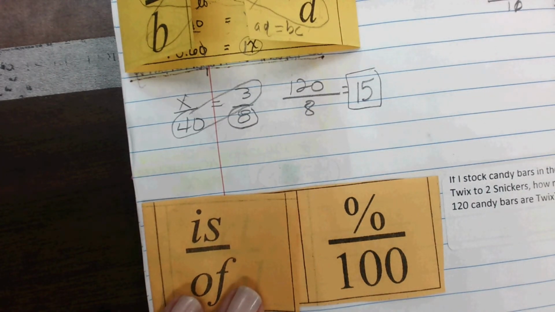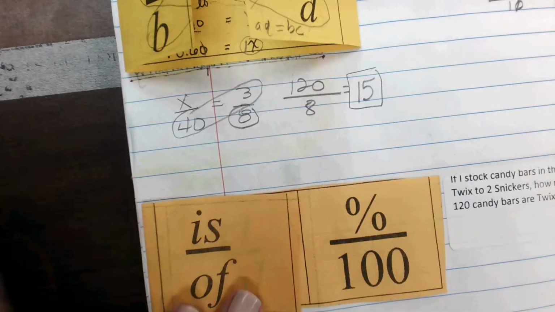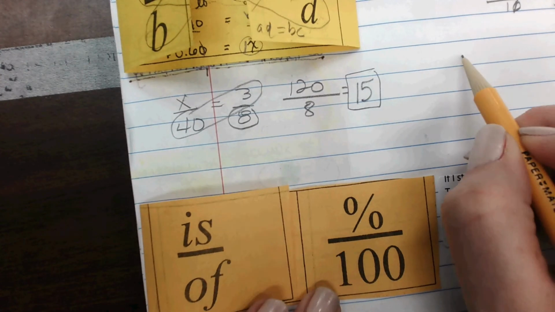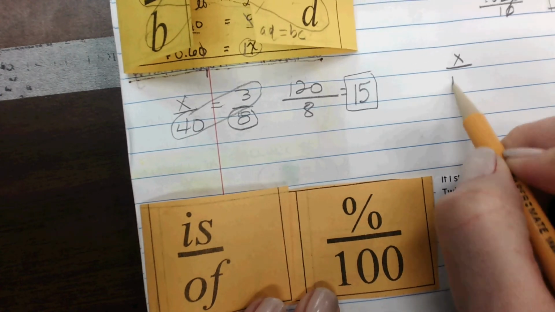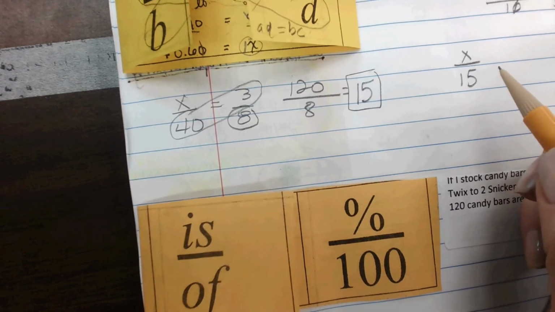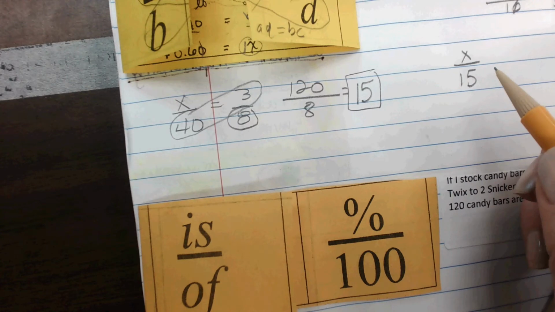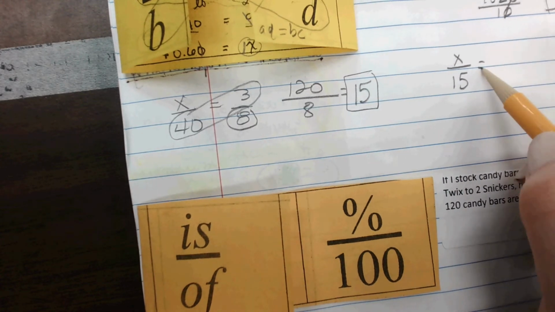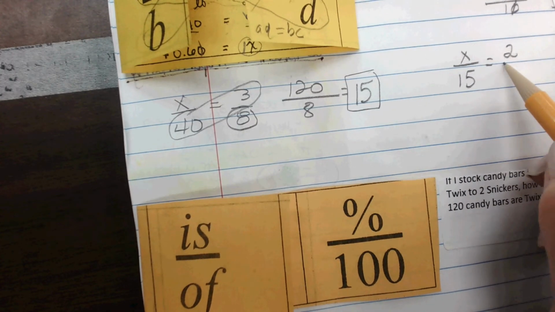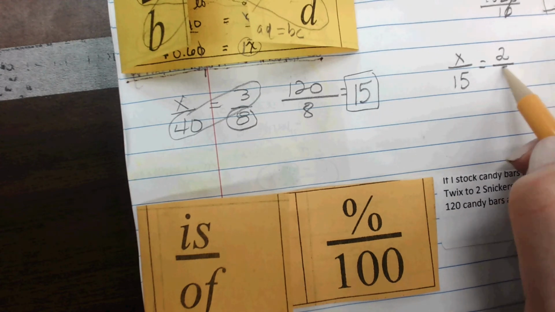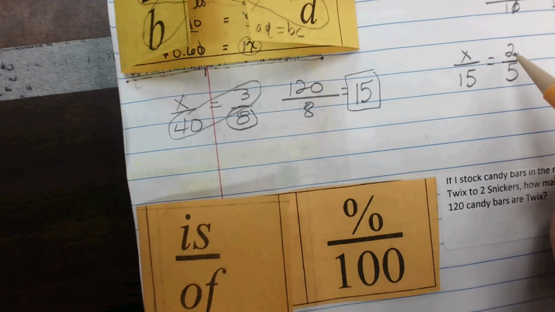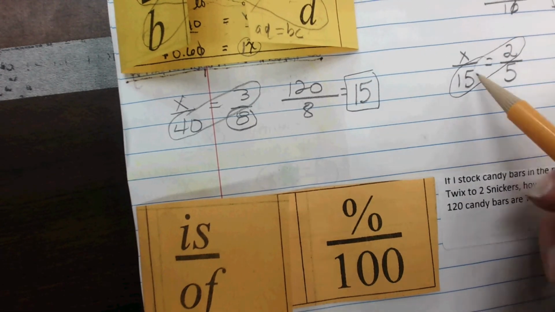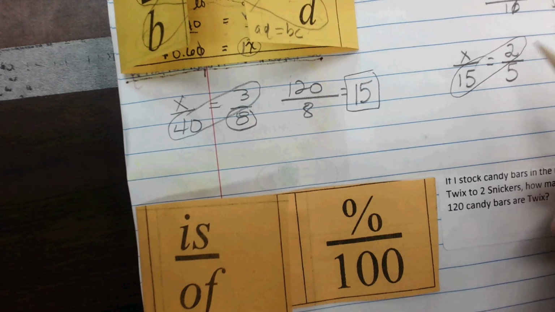Let's try another example. How about if I said that how many out of 15 girls had a ponytail today? When I did a sample of the ratio 2 out of every 5. Here's the direction where I can cross multiply two numbers, and 2 times 15 is 30.